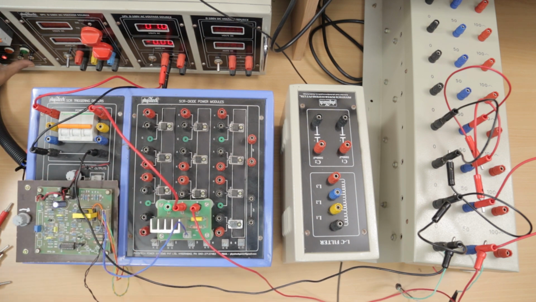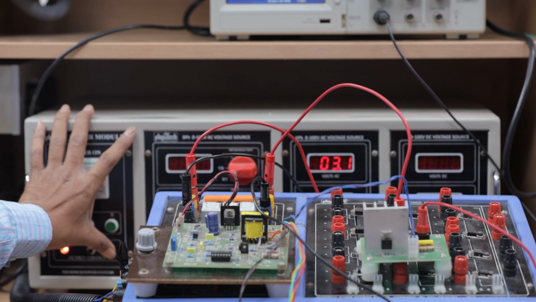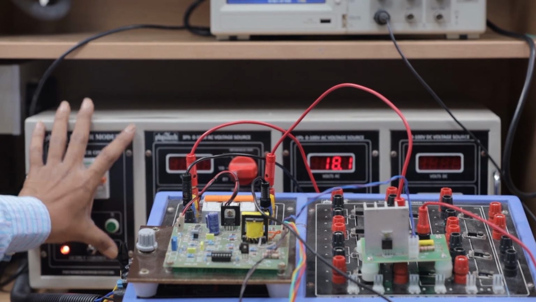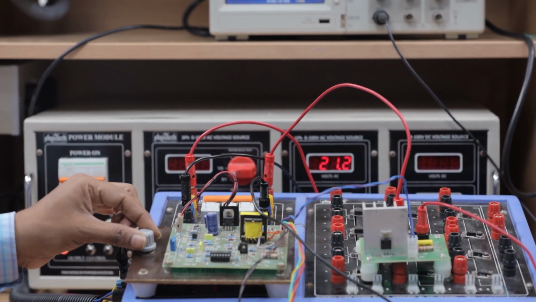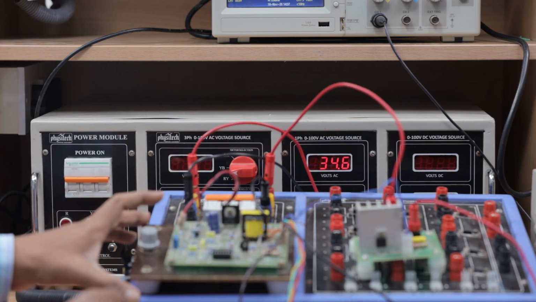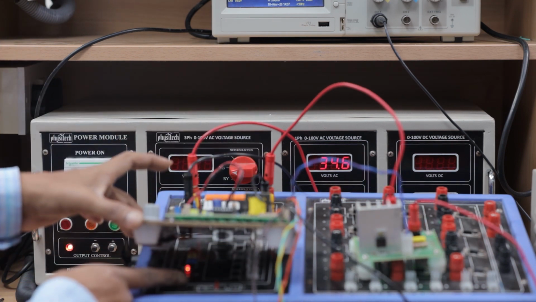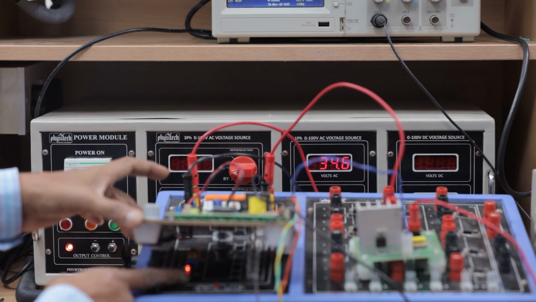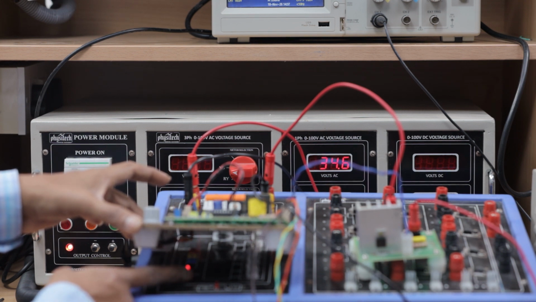Now increase the voltage to 35.3. One more thing, the single phase firing driver circuit should be on.